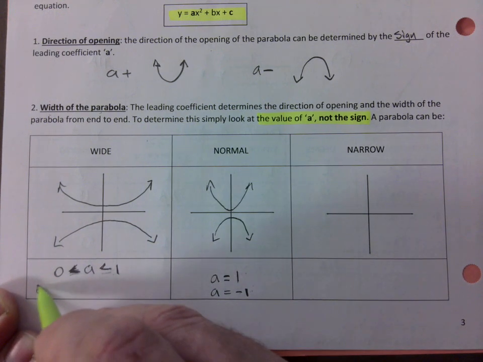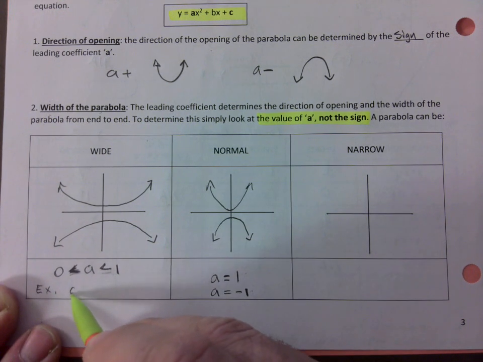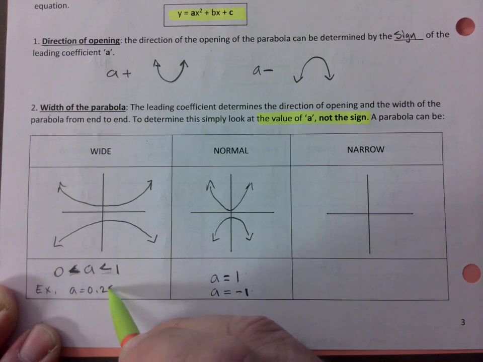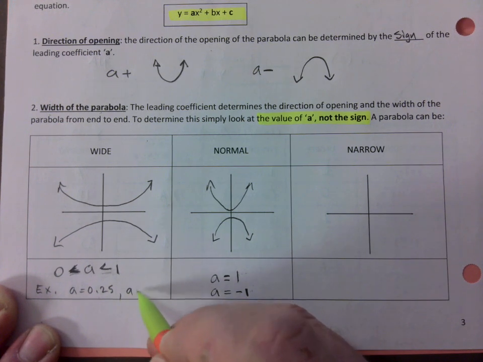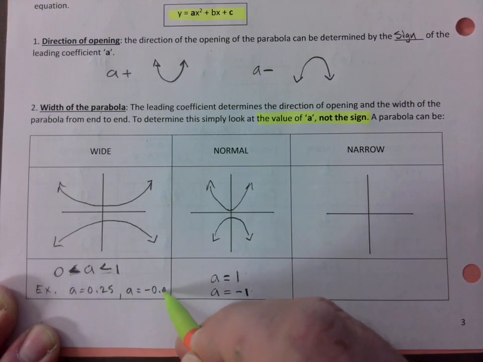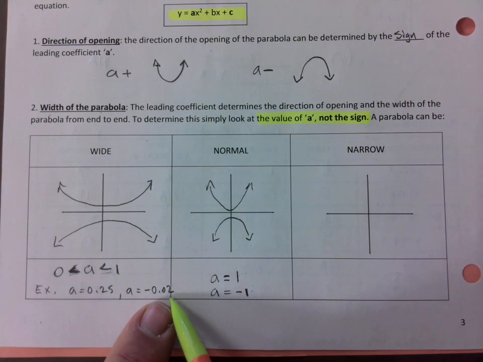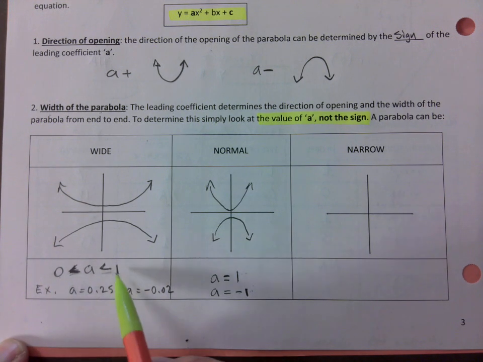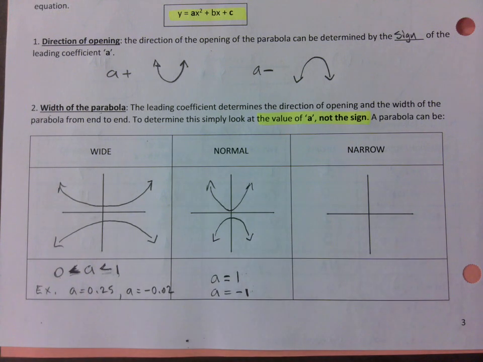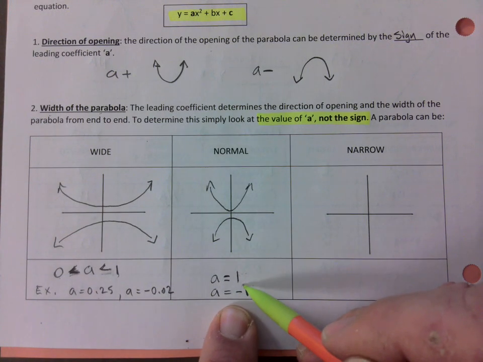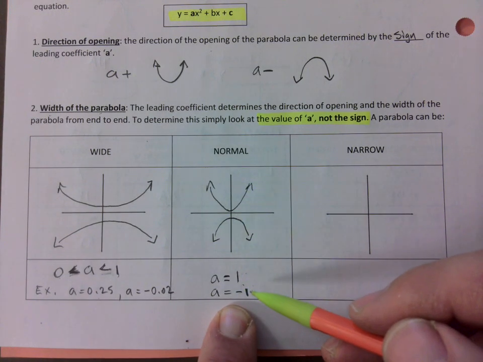Examples. I'll just give you examples. A could be 0.25. A could be negative 0.02. Right? So if you look at the value itself, anything between 0 and 1 is fair game. Okay? Anything between 0 and 1 would be considered a wider parabola. Then there's equal to 1, that's our normal parabola.